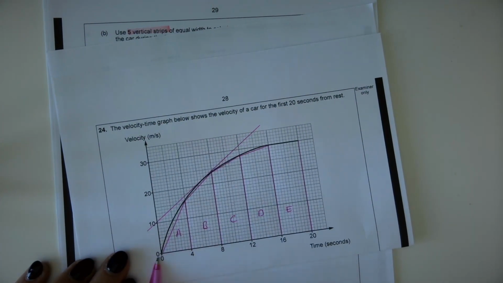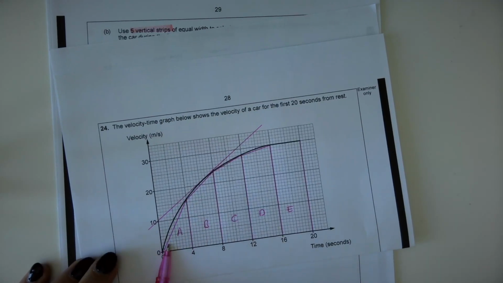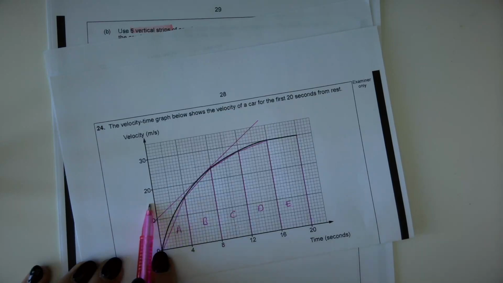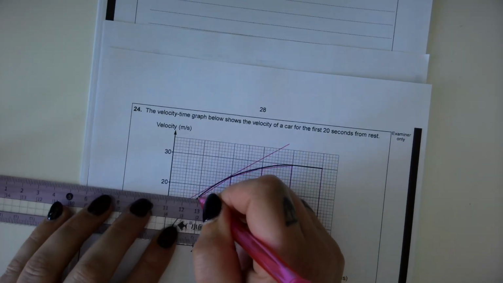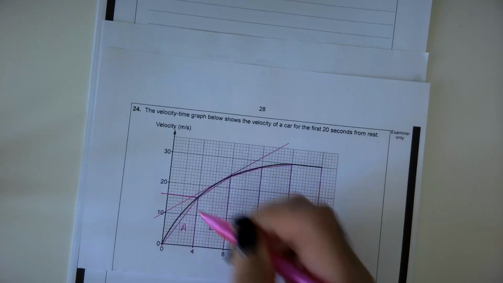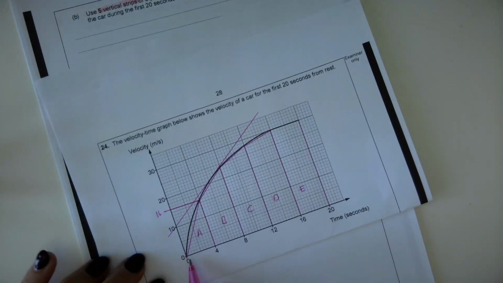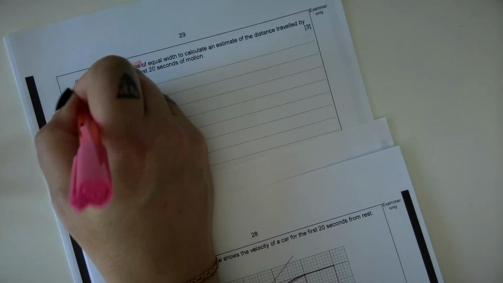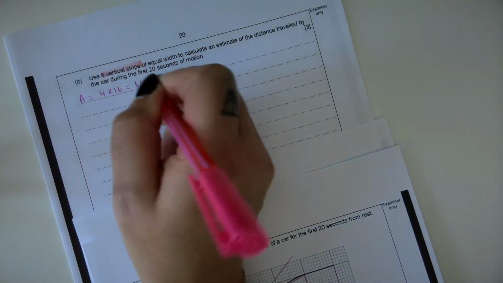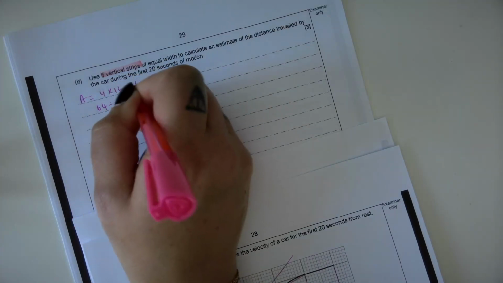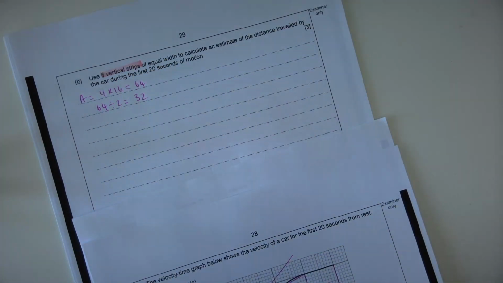So we're going to work out the area of A first. A is a triangle, so we're going to do the base, multiply by the height, and then half it, guys. Okay, so that's 15. Is it 15? Oh no. Let's just double check over there. So that's the top of the triangle where it meets the curve. Actually, that's 16, guys, isn't it? So we're going to do 4 times 16. So for the area of A, 4 times 16 is 64. But then we need to half it. So 64 divided by 2 is 32. So that's our first distance total.